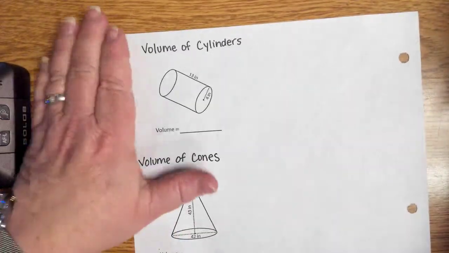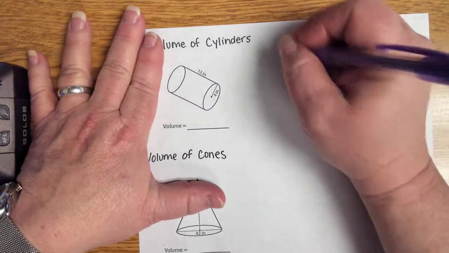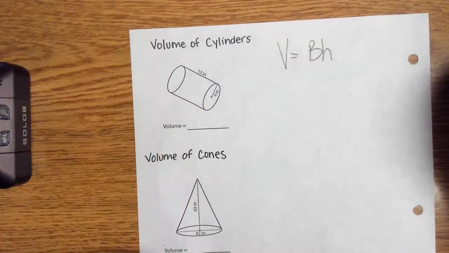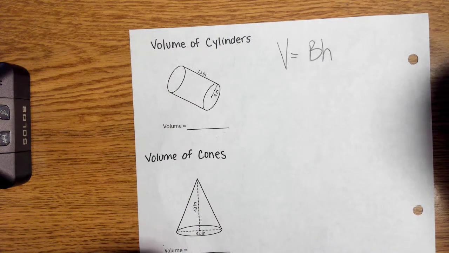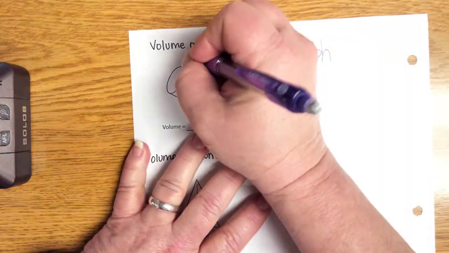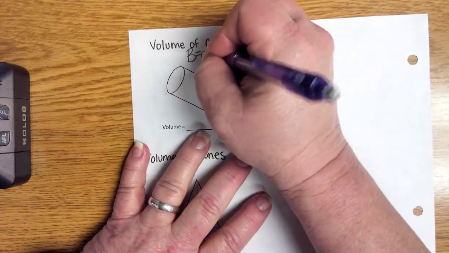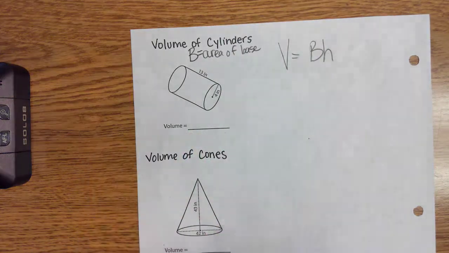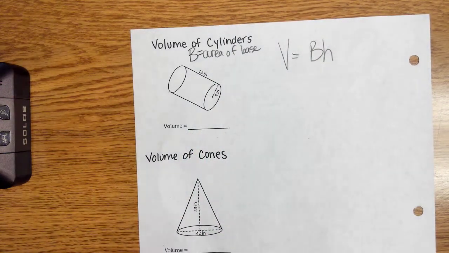What do we got? B equals big B times H. What was big B? What does big B represent? Pi r squared. Big B represents area of base. Okay, because the base could be a circle, the base could be other things.